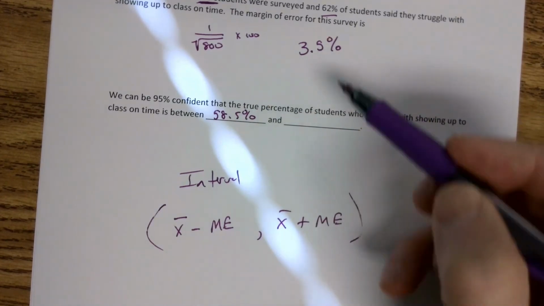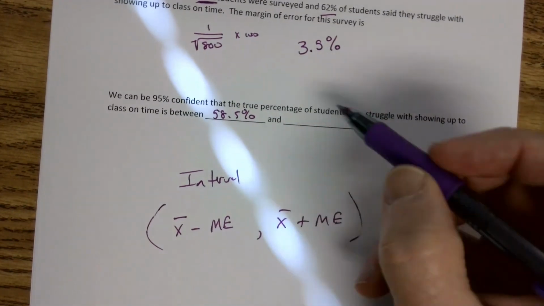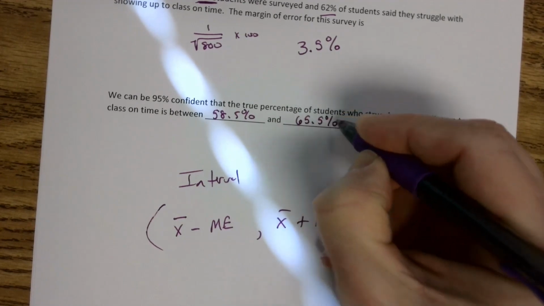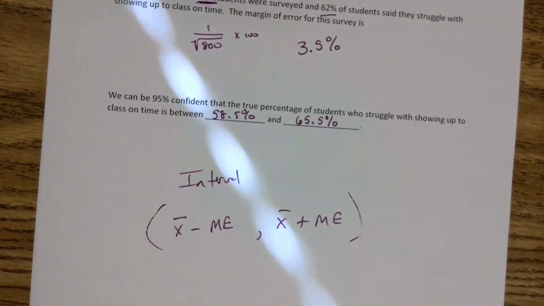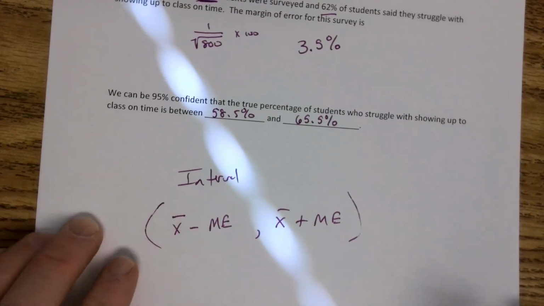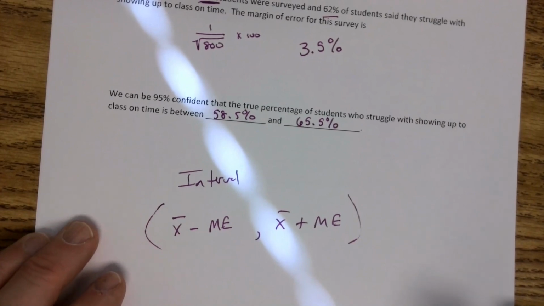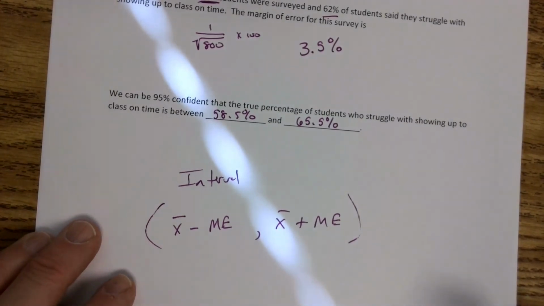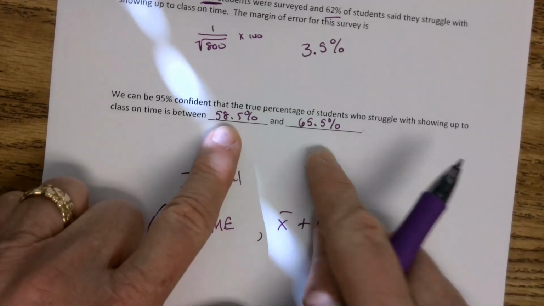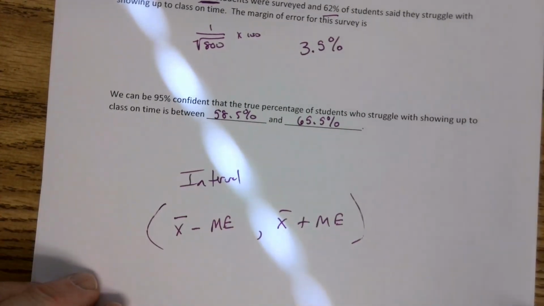And then I can add the margin of error to the mean, and I'd get 65.5%. And we just made ourselves a confidence interval. It is a weird concept because we're not going to say 62%. We're going to say somewhere between 58 and 65%. We are giving ourselves some wiggle room.